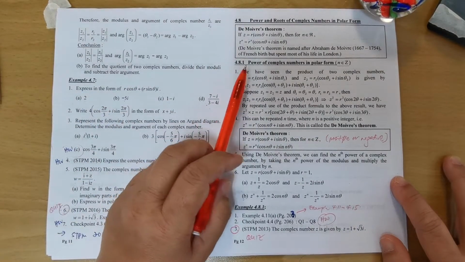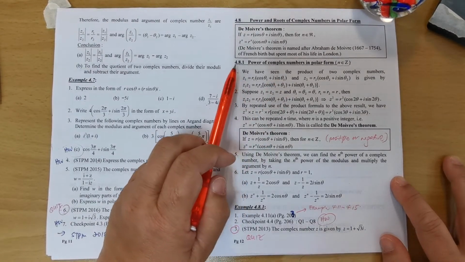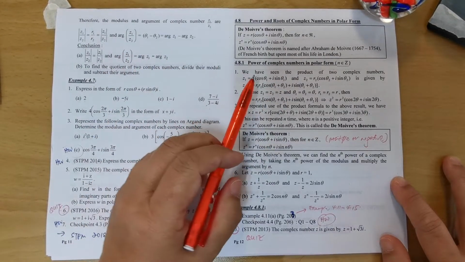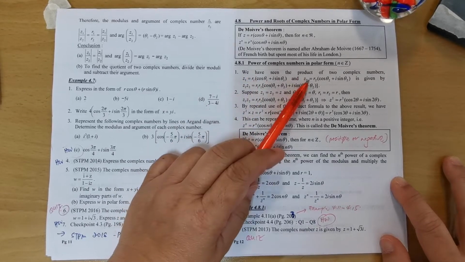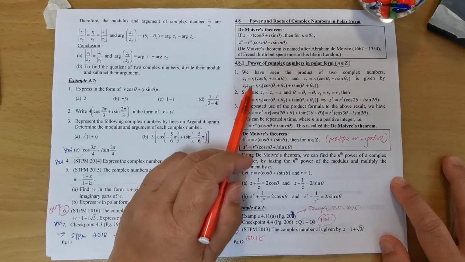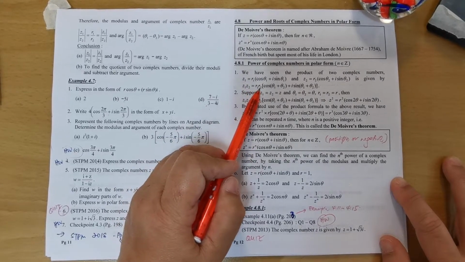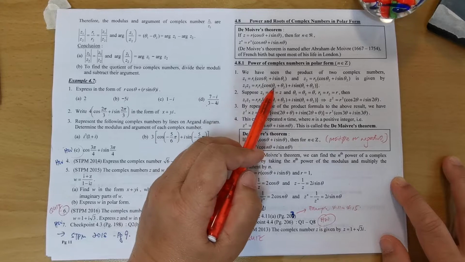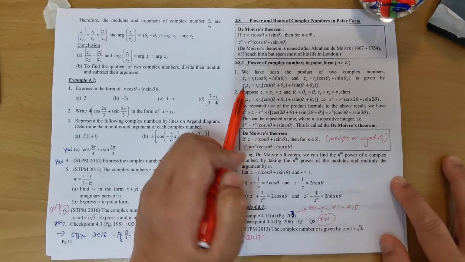Number one. We have seen that the product of two complex numbers, yesterday we learned how to find the product of two complex numbers, right? Z1, Z2. When we multiply them, the new complex number has modulus R1 R2 and new argument theta 1 plus theta 2. This is for the product. Yesterday we learned this one.